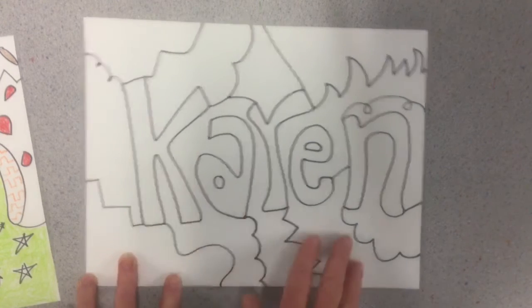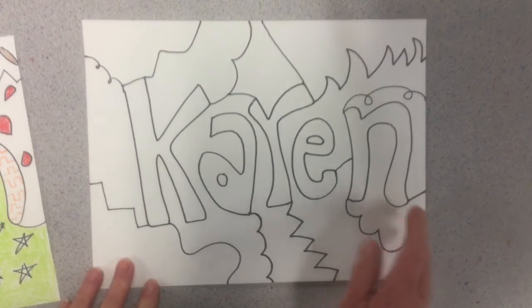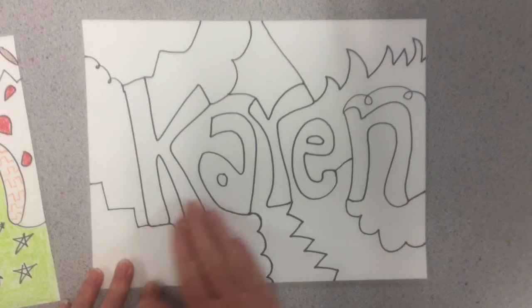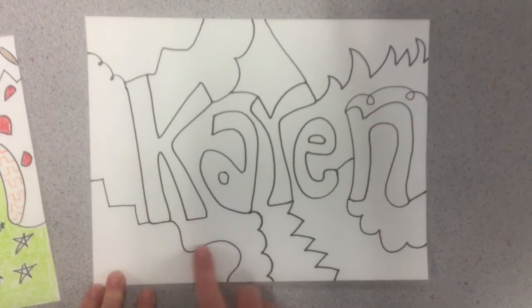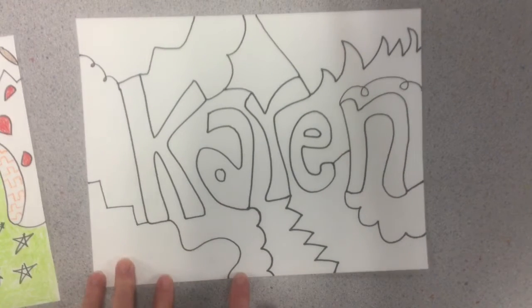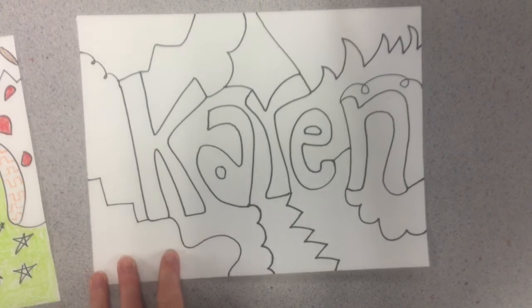the background. If you have not finished this piece yet, you probably want to stop the video, make your bubble or block letters with your name to fill the page, and then draw lines to the edges of the paper from your letters to create shapes in the background.